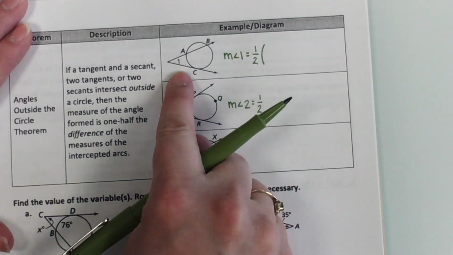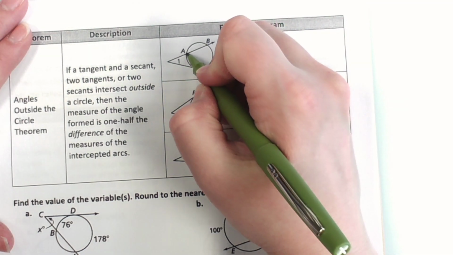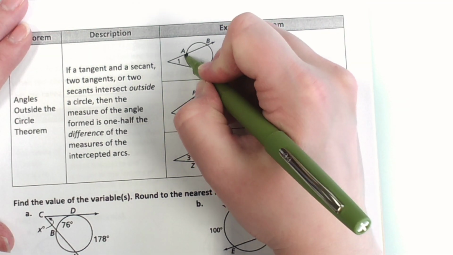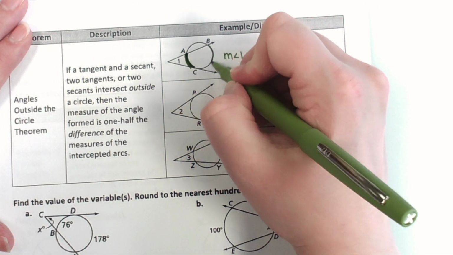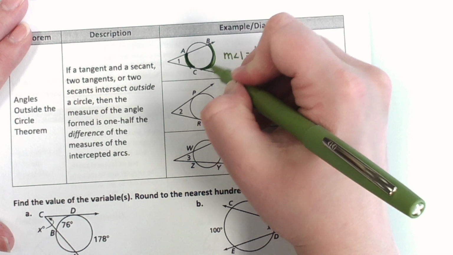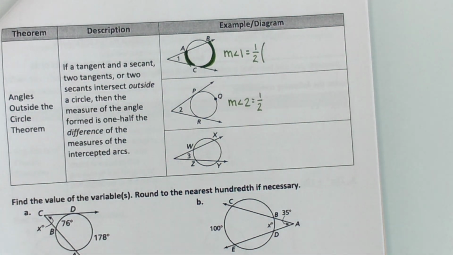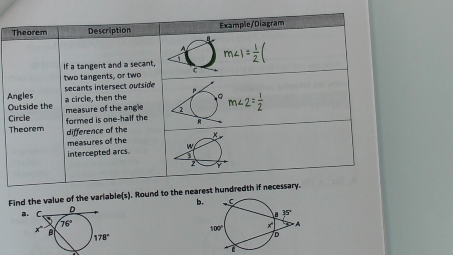Specifically, when I have angle 1 right here, the intercepted arcs are this one and this one. Now I'm going to subtract those 2 arcs. I want angles to be positive. Does it make more sense to do little minus big or big minus little? Big minus little. Which one looks bigger?